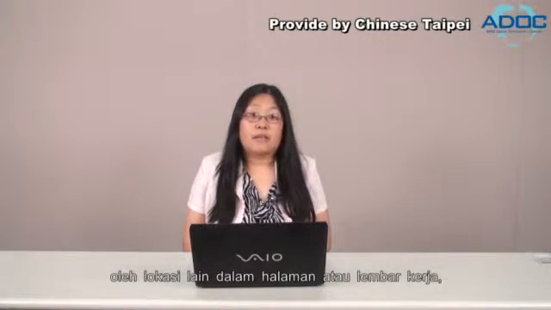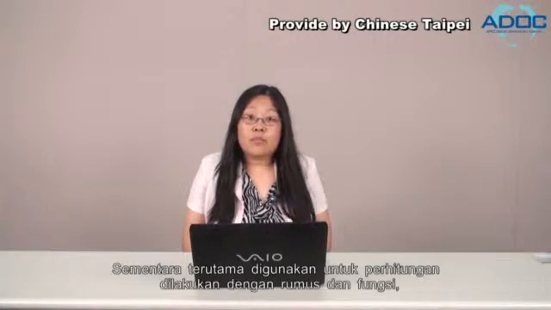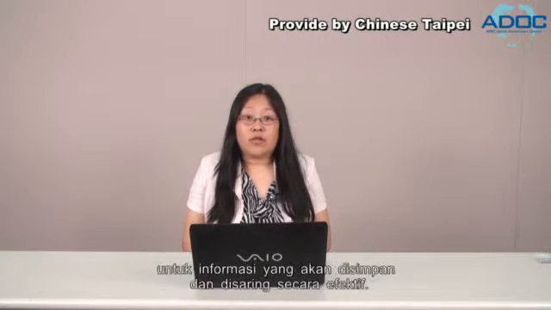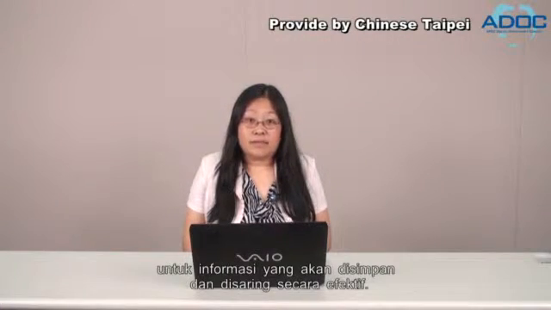Information contained in a cell in one worksheet can be referenced by its location elsewhere in that page or worksheet, or in another worksheet in the same workbook. While primarily used for calculations performed with formulas and functions, Excel can also be used to create complex tables that allow for information to be stored and filtered effectively.